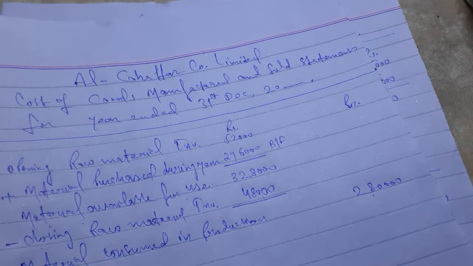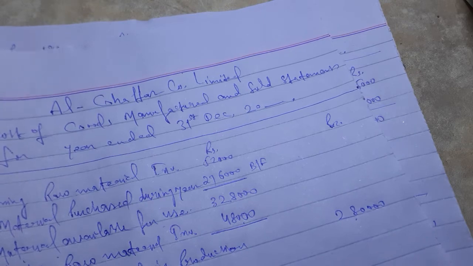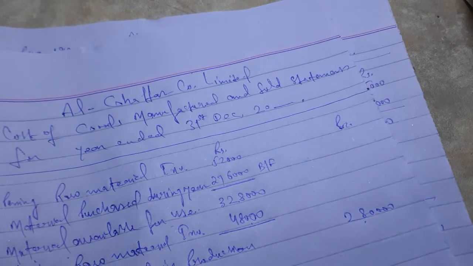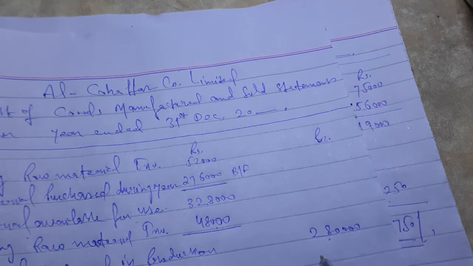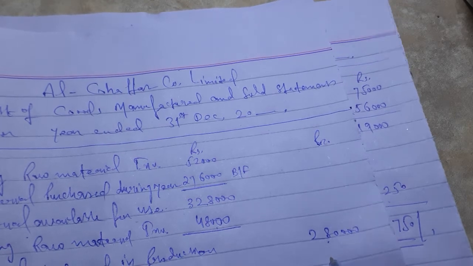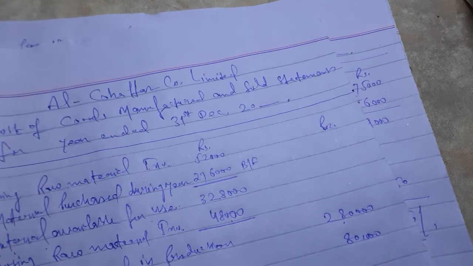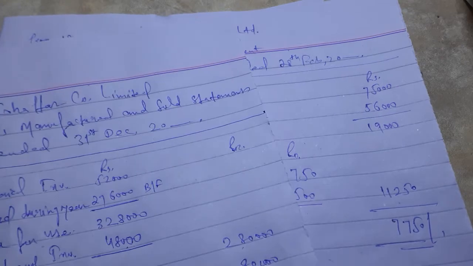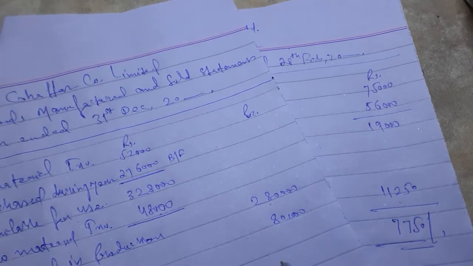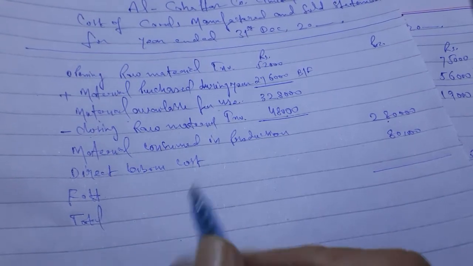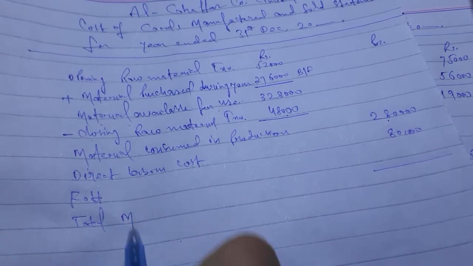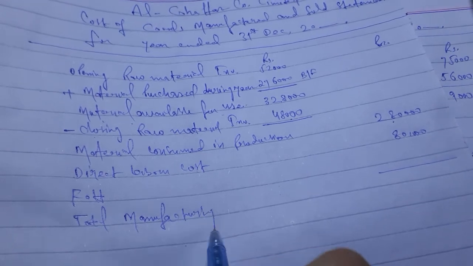Now, dear students, direct labor cost is given, which is 80,000 rupees. Now here factory overhead is not given, which is also a balancing figure. Now total manufacturing cost.